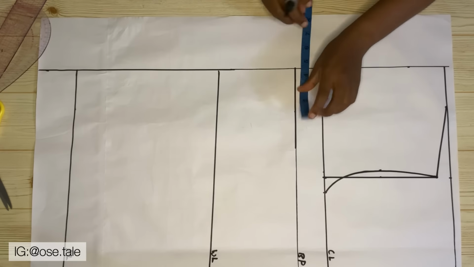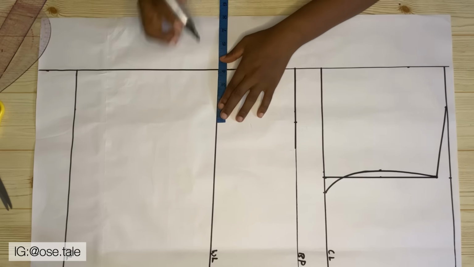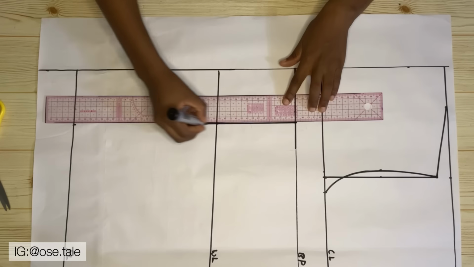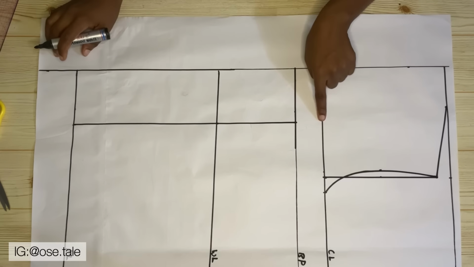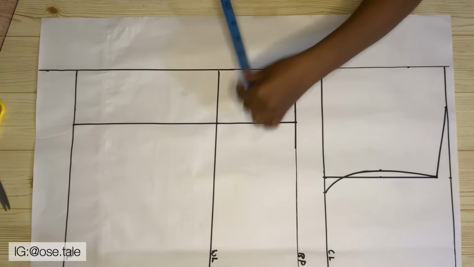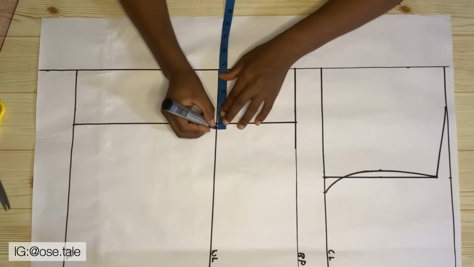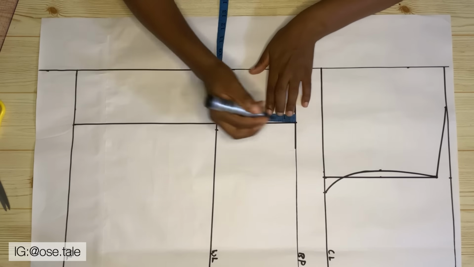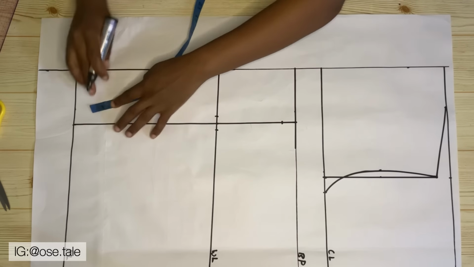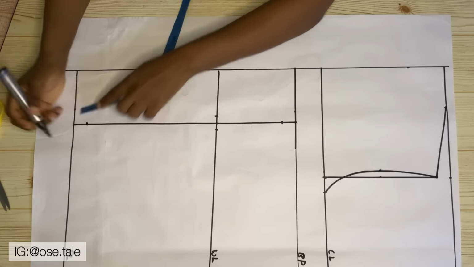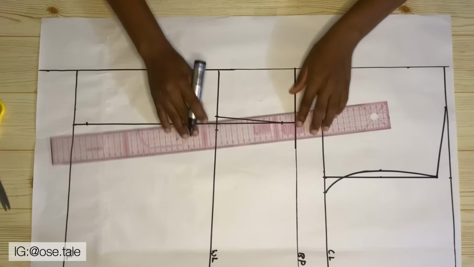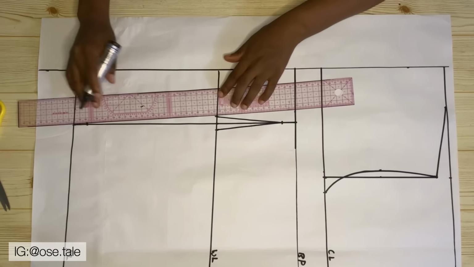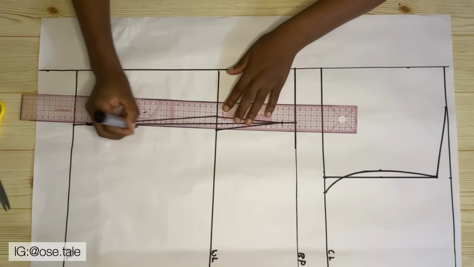So after doing this, guys, now I'm going to come here and take my dart on these 3 lines and connect it. You can see I didn't extend my dart up to the chest line, just from the bust point down. Now I'm going to take ½ inch on both sides of the waistline. Then I will come to the bust point and come down by 1 inch, go to the full length and go up by 1 inch. Now I'm going to connect my darts just like this.